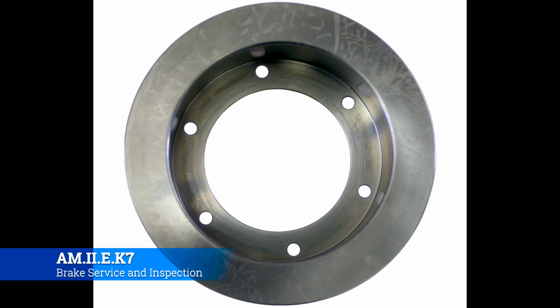They mount directly to the aircraft wheel, and then the brakes set on either side of that disc, and then squeeze it. So the brake disc is one of the primary things you're looking at whenever you go to pull brake pads off and inspect it.